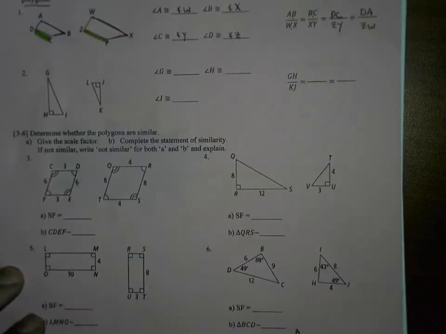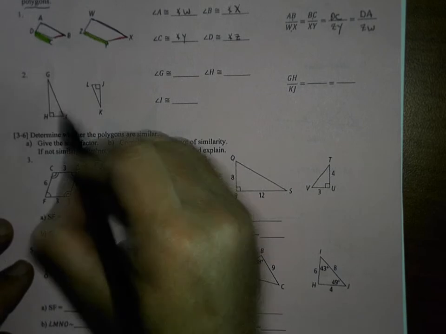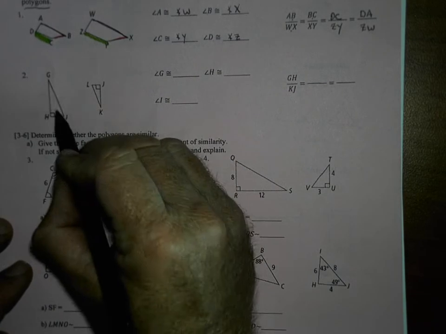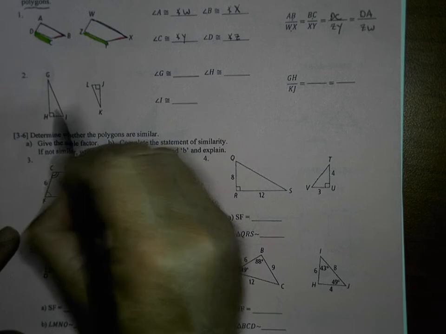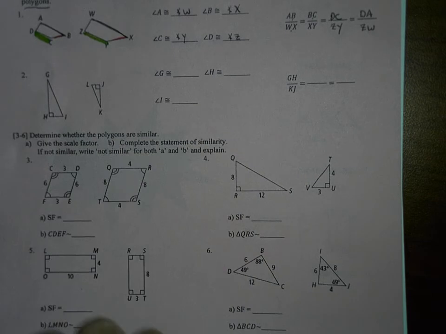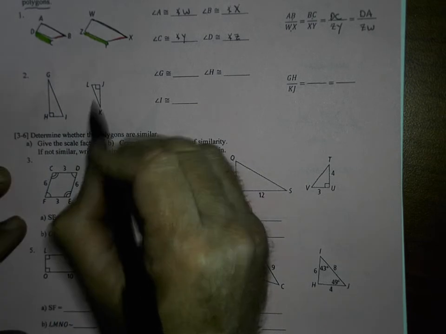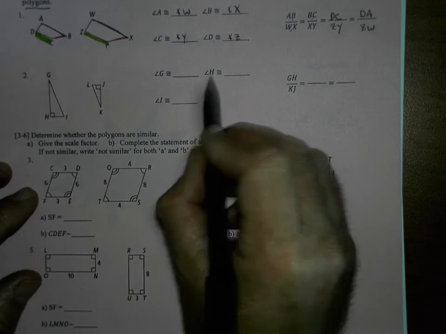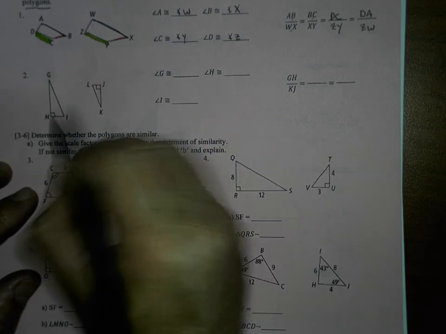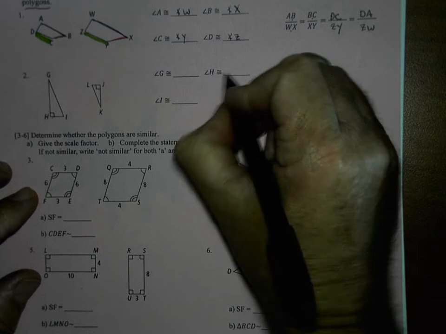Number 2, whoever wrote the problem tried to make it a little bit more complicated by not putting the triangles in the same exact order that you have them in. So what you want to do is kind of picture it. Let's start with angle H. That's probably the easiest one because it's a 90-degree angle. Clearly that's congruent to angle J.